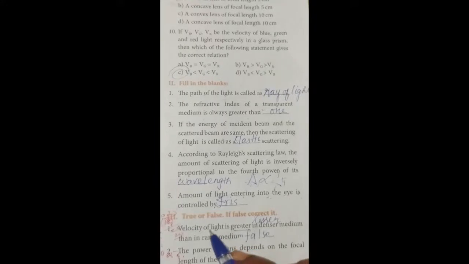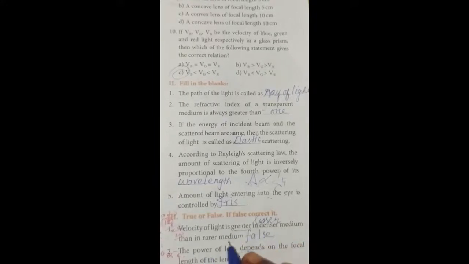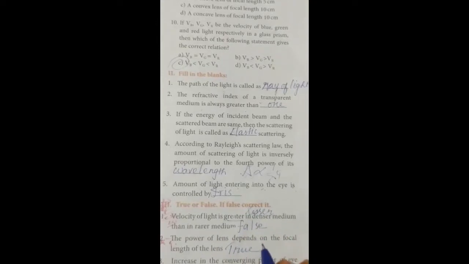Now the third Roman letter, true or false. Velocity of light is greater in denser medium than in the rarer medium. It's false. So the correct statement is, velocity of light is less in the denser medium. The power of a lens depends on the focal length of this lens. Power of a lens depends on focal length.